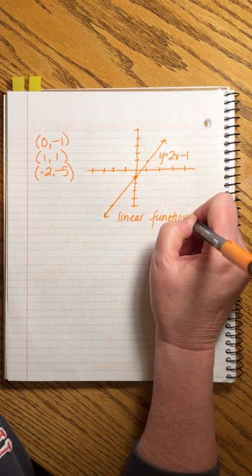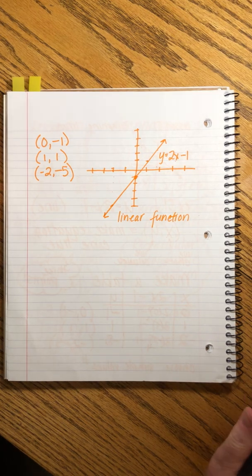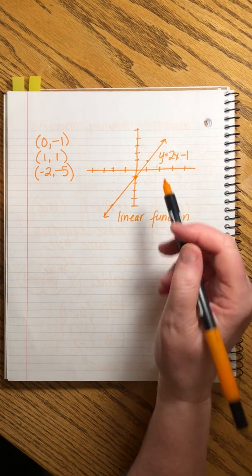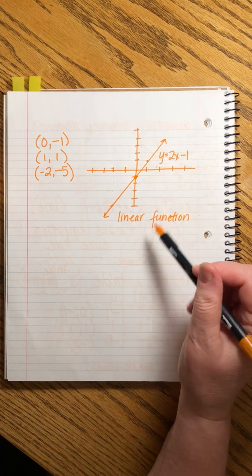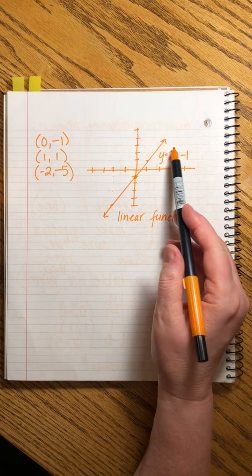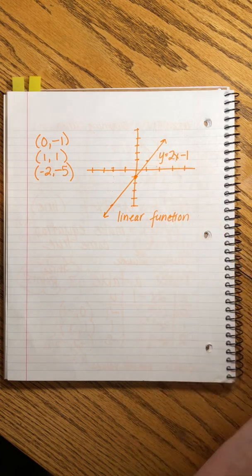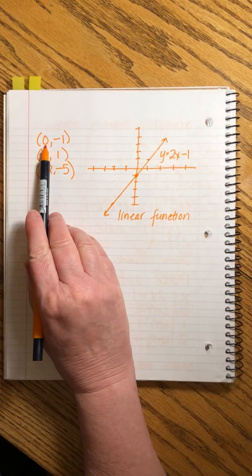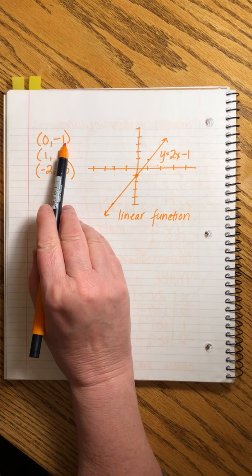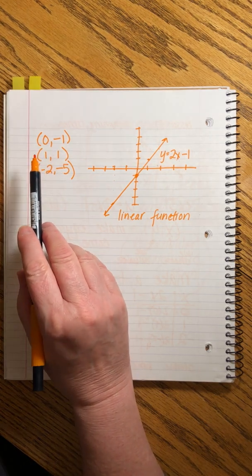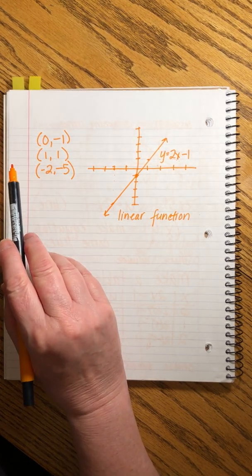Function is a word that we're going to toss around more and more as we go further in math. Don't let it scare you. All it means is that for every variable you put in, you'll get a certain number out, and it'll always be the same, right? Every time we put 0 into this equation, we'll always get -1. It won't change. That makes it a function, which is just a fancy name for an equation.